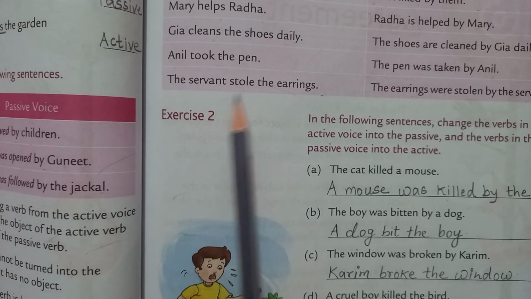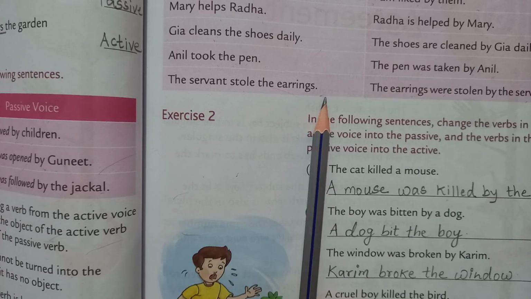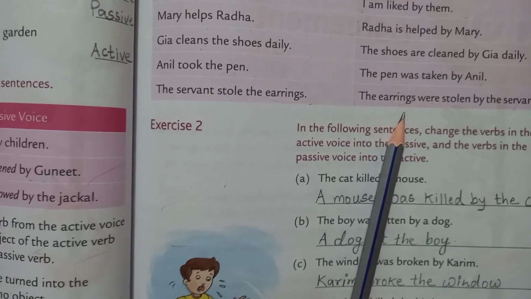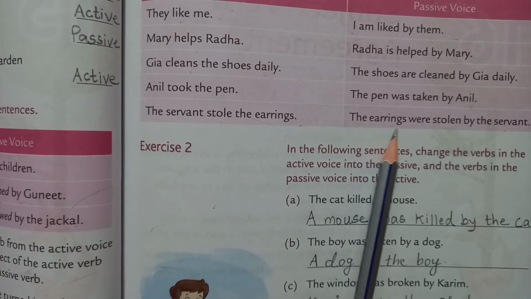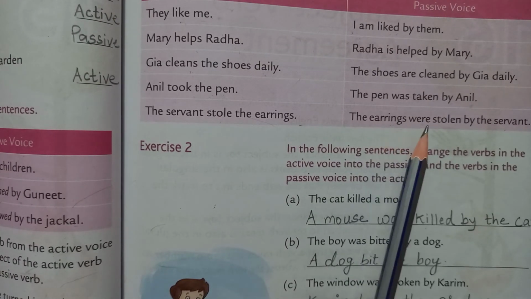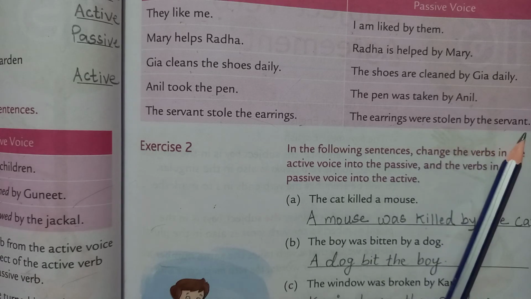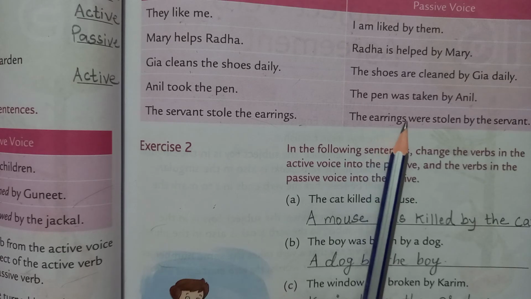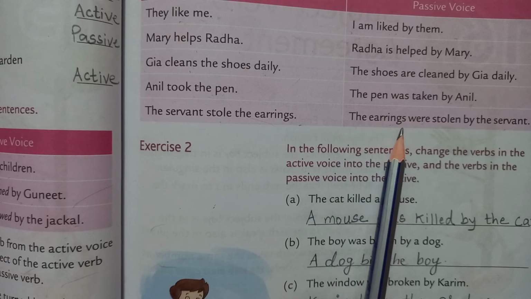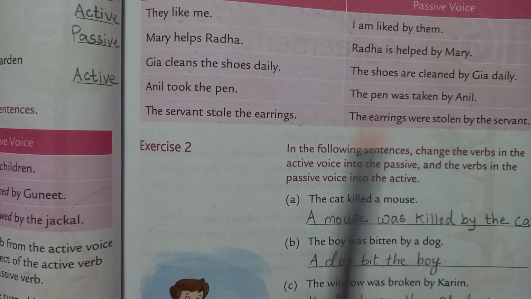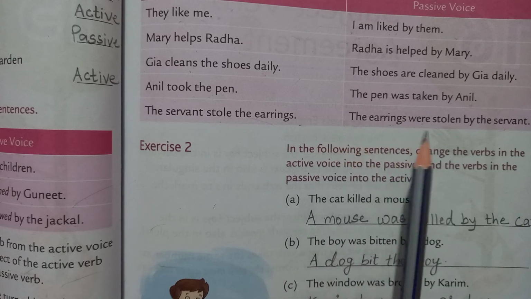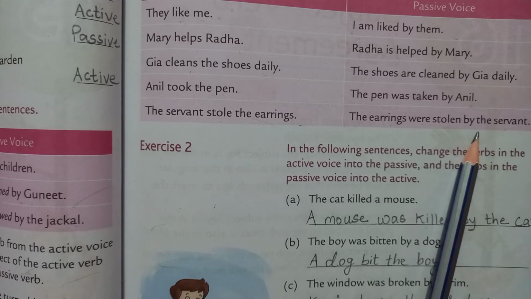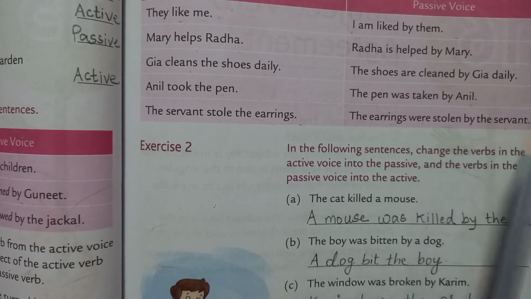Then the servant stole the earrings. Now here the object, that is the earrings, will become the subject in case of passive voice. So the earrings were stolen by the servant. Now why do we use here were? Because here earrings is subject and it is plural. That's why we will write were stolen. And here stole is V2. So we will write were stolen, that is were plus V3 in passive voice by the servant.